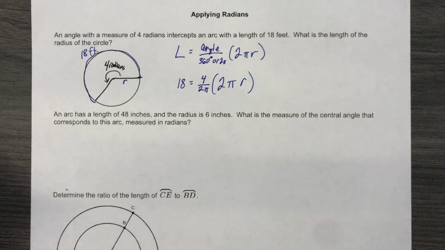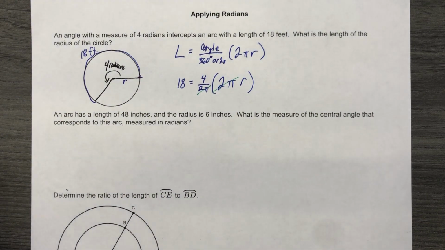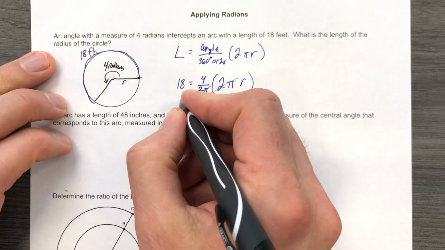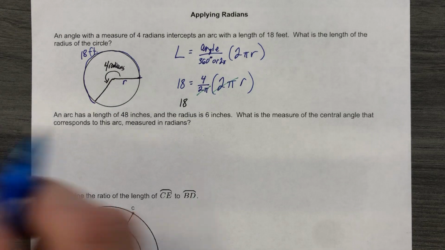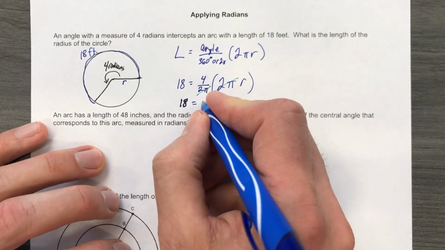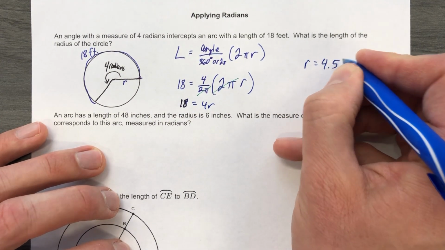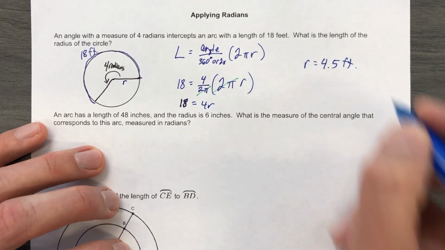Something wonderful is about to happen here, and this is the glory of radians. Those things cancel out, and it's going to happen every single time. So 18 equals 4 times r. So for r, we're going to divide by 4, and r is 4.5 feet.